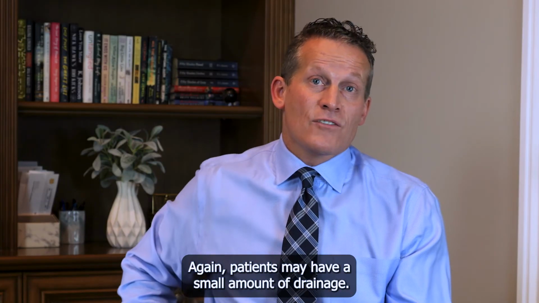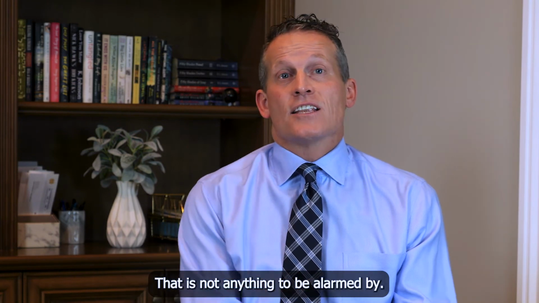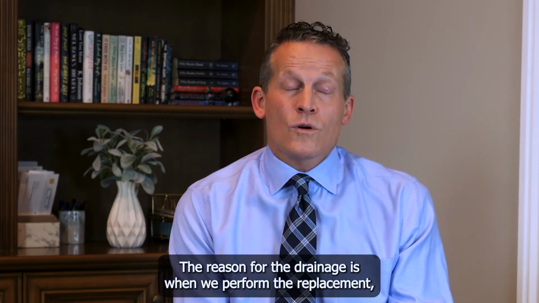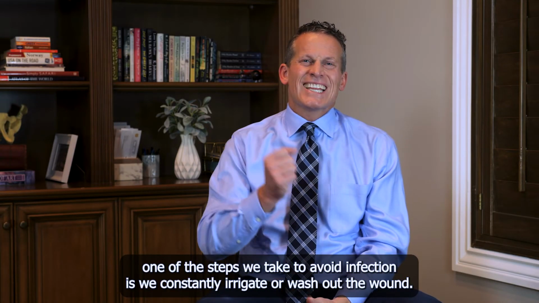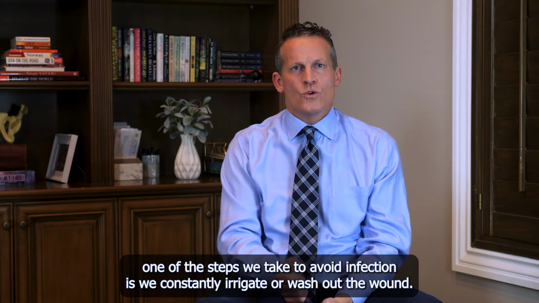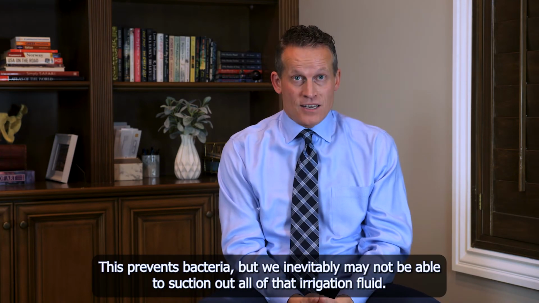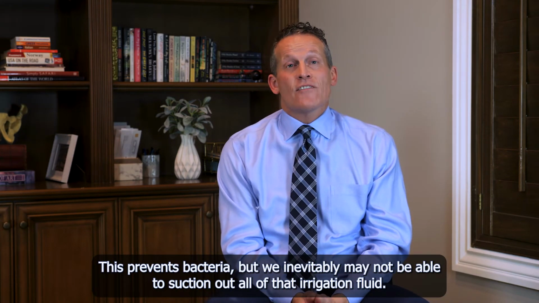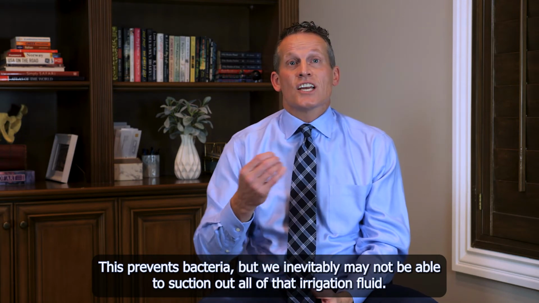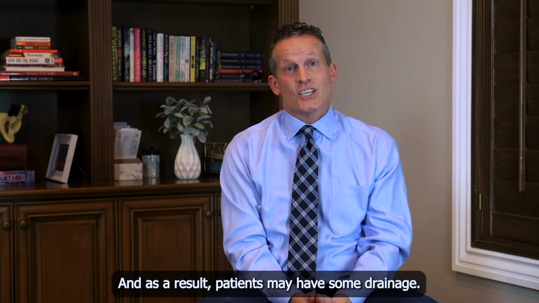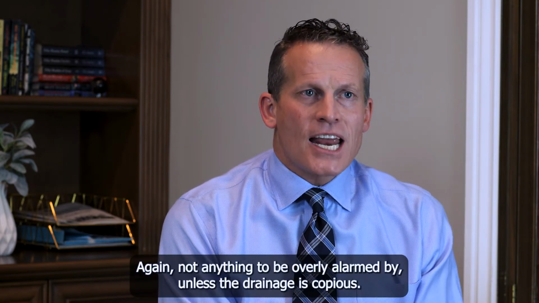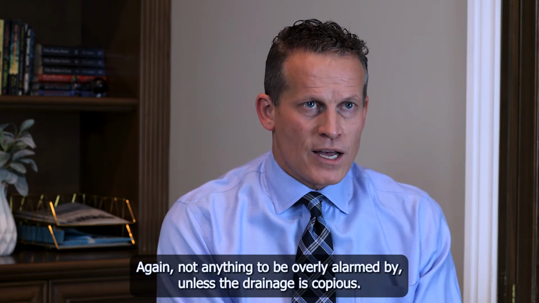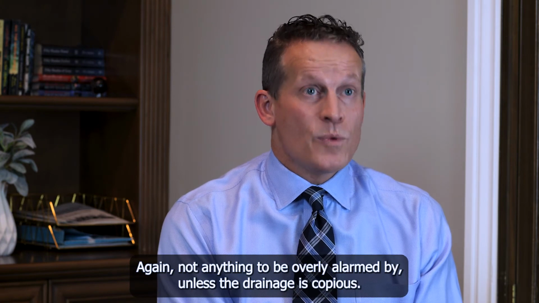Again, patients may have a small amount of drainage. That is not anything to be alarmed by. The reason for the drainage is that when we perform the replacement, one of the steps we take to avoid infection is we constantly irrigate or wash out the wound. This prevents bacteria, but we inevitably may not be able to suction out all of that irrigation fluid, and as a result, patients may have some drainage. Again, not anything to be overly alarmed by unless the drainage is copious.